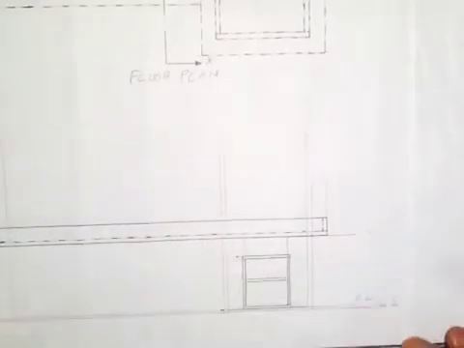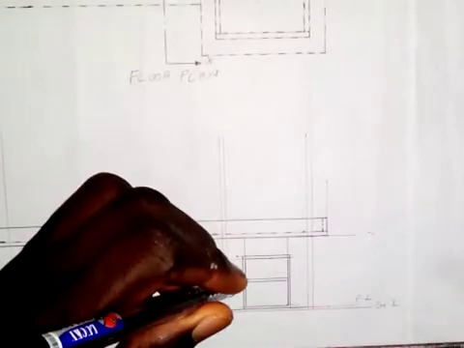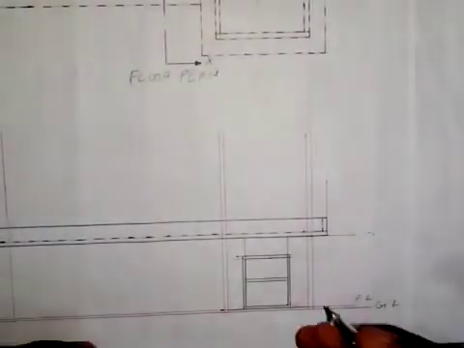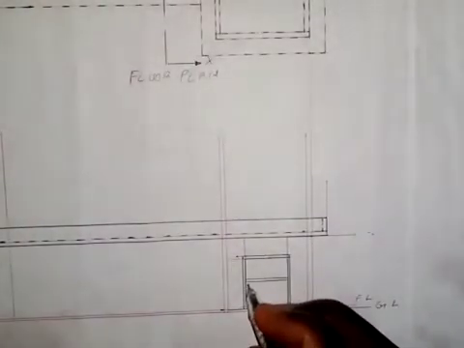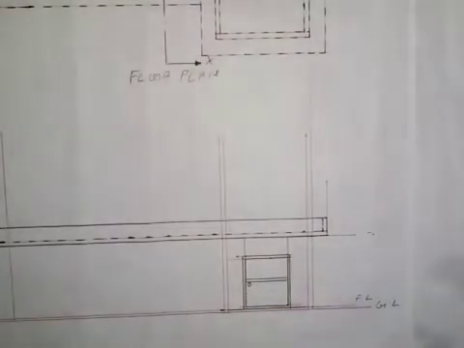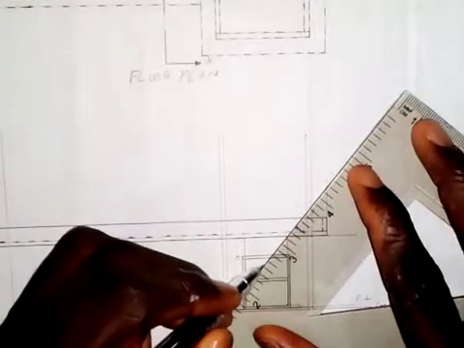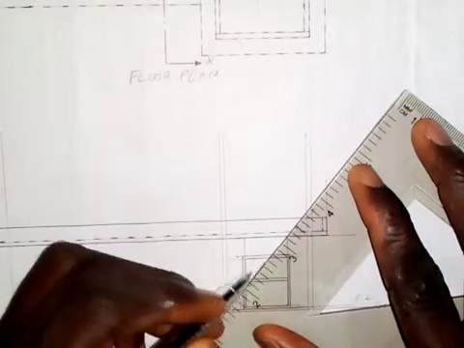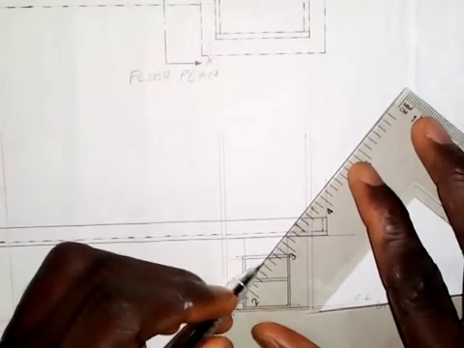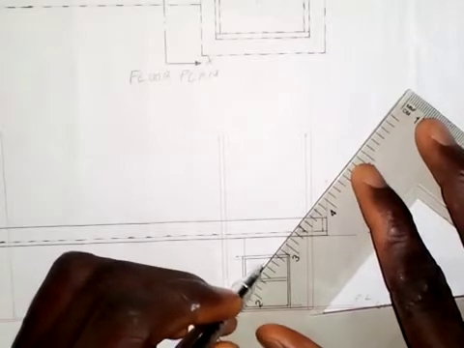Okay, so I can have it in this form. Then I can just put something here, like a lock. And since it's a glass sliding door, I can just show it here with the convention for the glass.